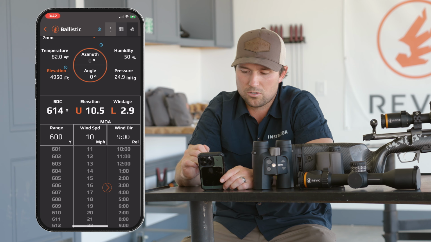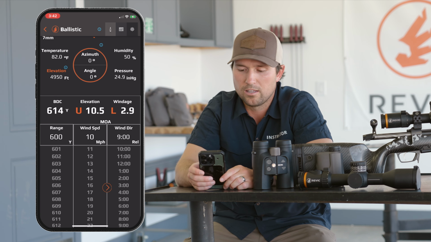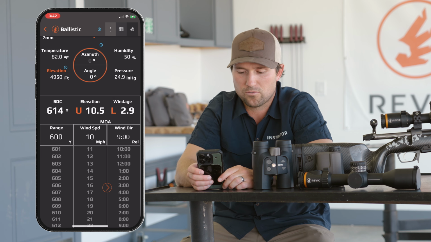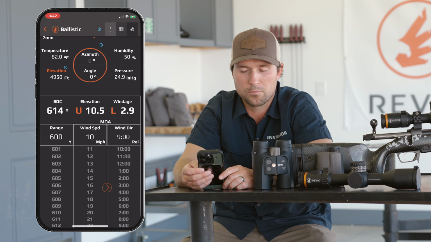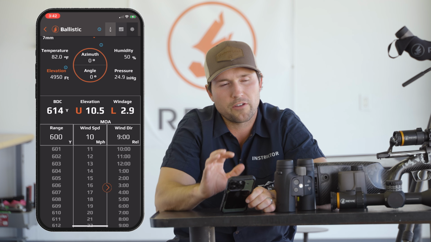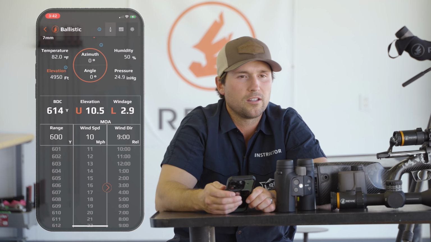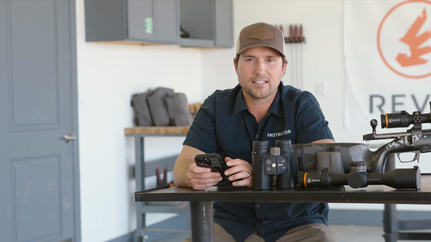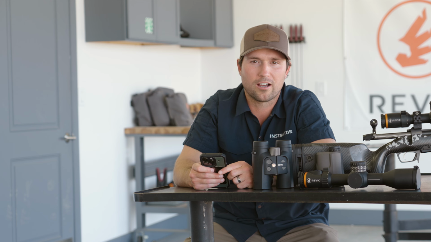At 600 yards with 10 mile an hour from the 9 o'clock, I would dial my BDC up to 614, elevation to 10.5 minutes. That would coincide. And then I'm gonna hold left 3 minutes. If you type in the range, the wind speed, wind direction all correctly, and you have the right atmospheric conditions inputted, you're gonna get rounds on target. And that's how you use the ballistic calculator on the Revic Ops app.